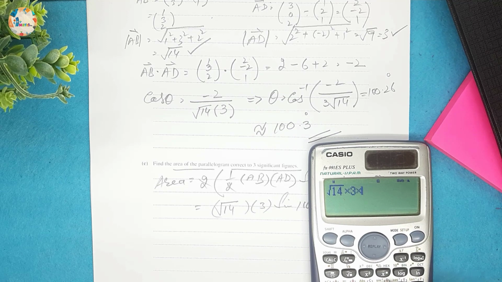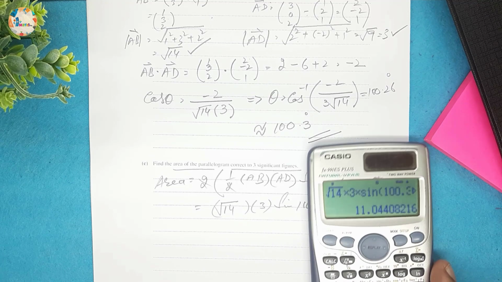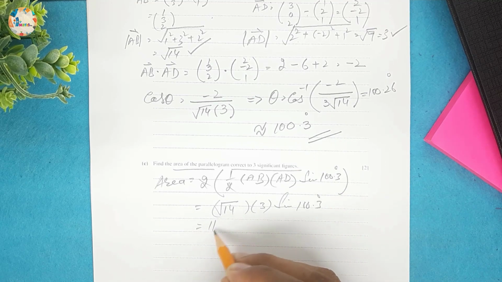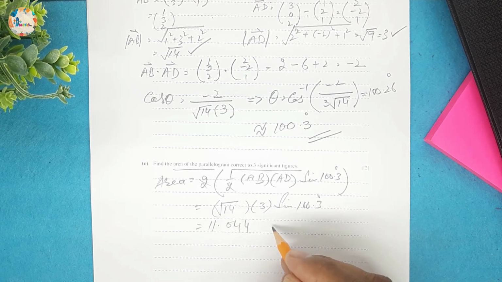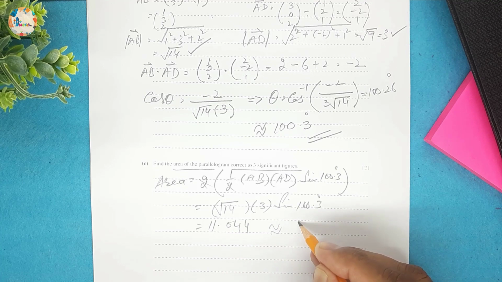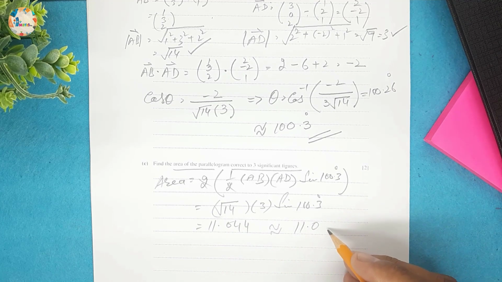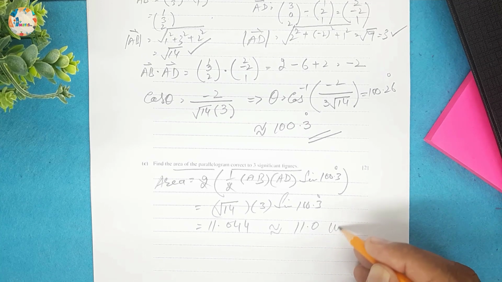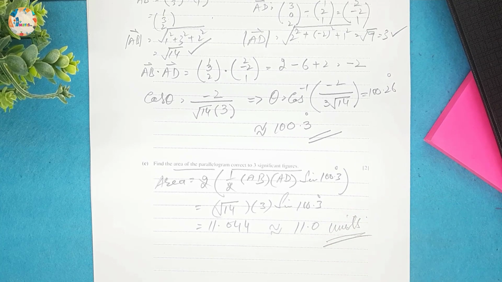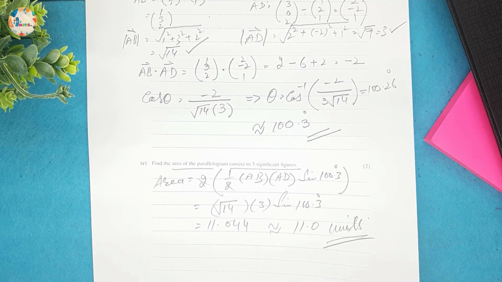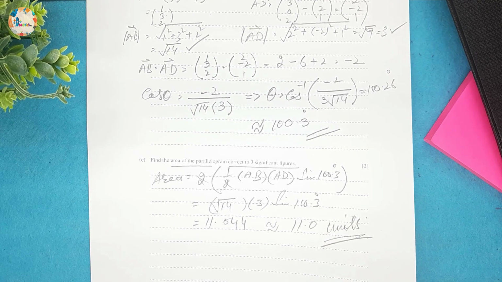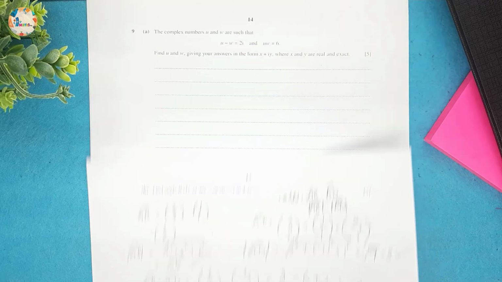We can calculate this: root of 14 multiplied by 3 into sine of 100.3, and this will be equal to 11.044, and approximately we can write this as 11.0. Because there are no units mentioned, we will just write units. Centimeters or meters or whatever are not provided, so we will just write units.